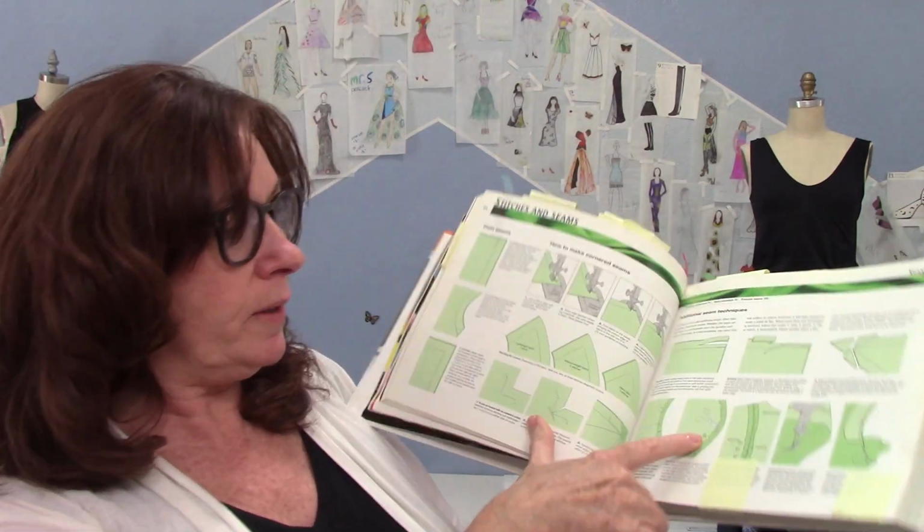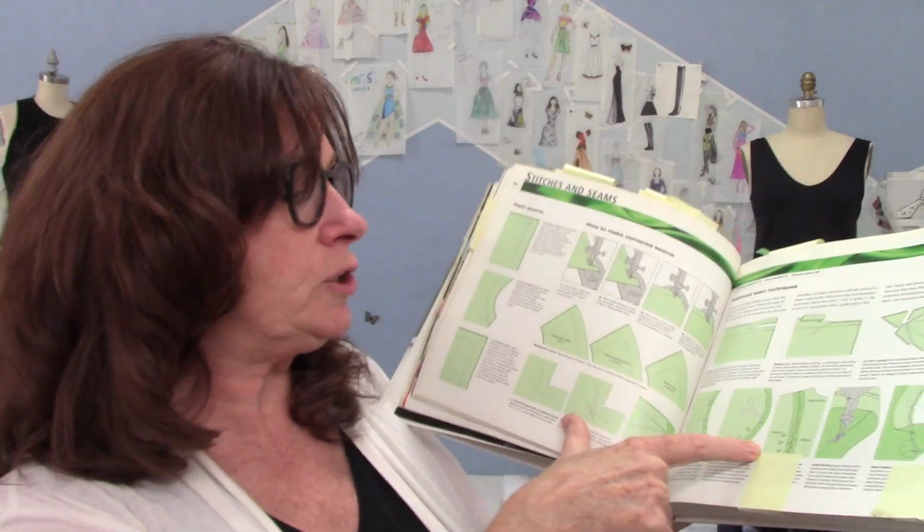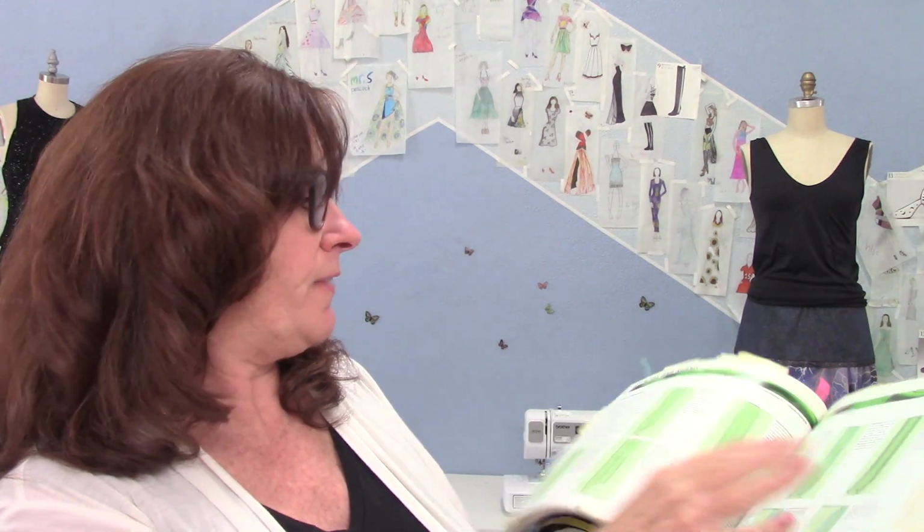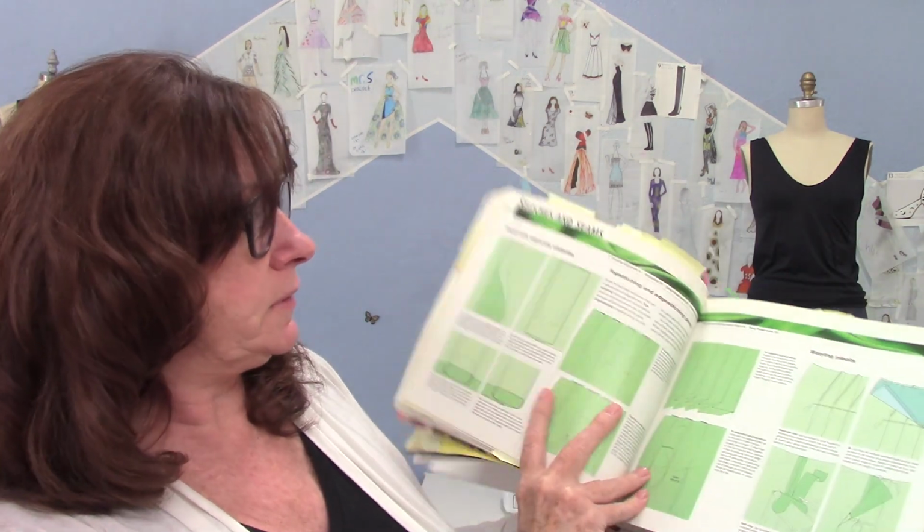Stitches and seam. I love the illustrations in here, clipping notches. They give some stuff about fabric, seams, different kinds of seams, pleats. I like the illustrations in here.